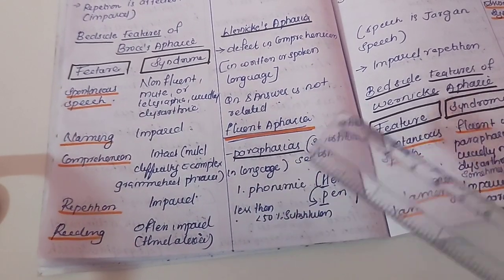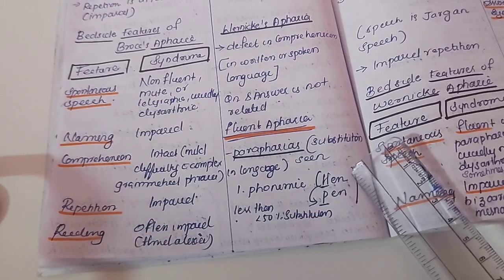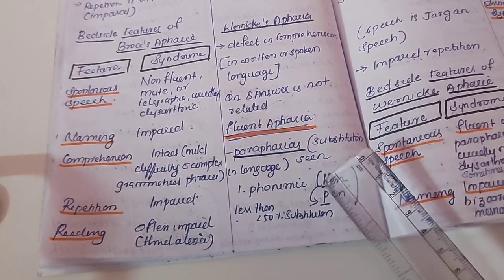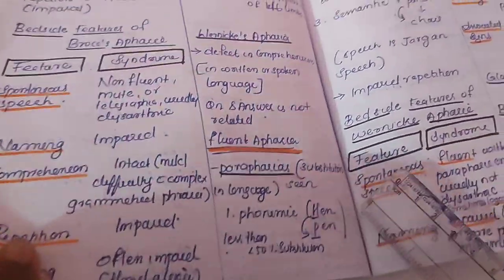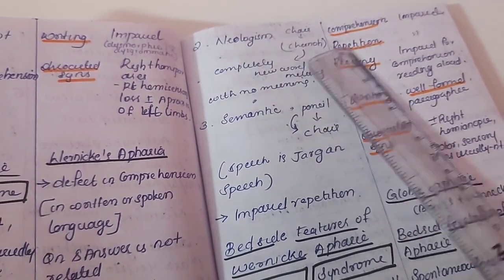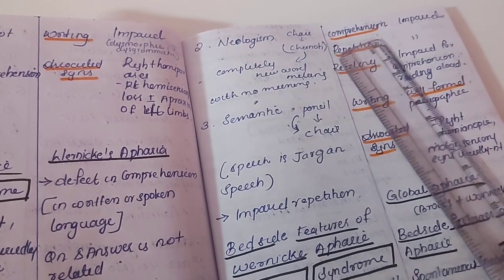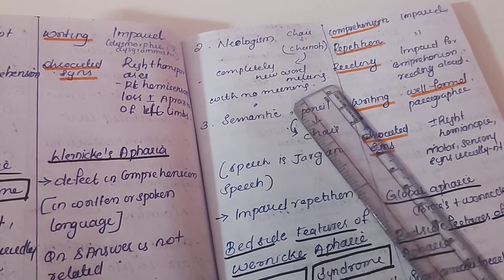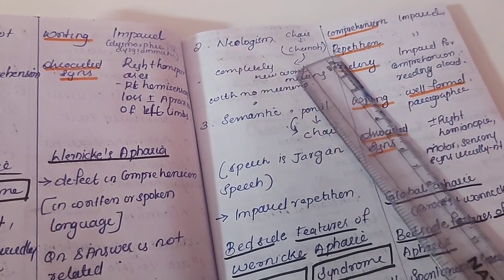What are paraphasias? That is substitution in language. One is phonemic. That is, for hen she will say pen. That is phonemic paraphasia, substitutions in language. The second is neologism, where new words are said. For chair, he will say something like "chernoya." That is neologism. A completely new word is formed here, with no meaning.